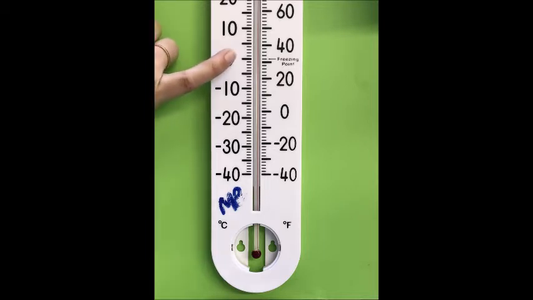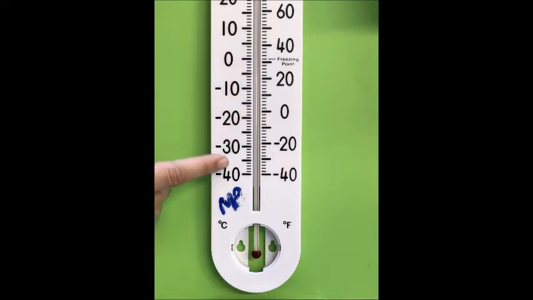So let's see, if we have naught and we go 1 degree lower, we have -1. Another degree lower we have -2, -3, -4 and -5. So the numbers increase as we go down and it gets colder.